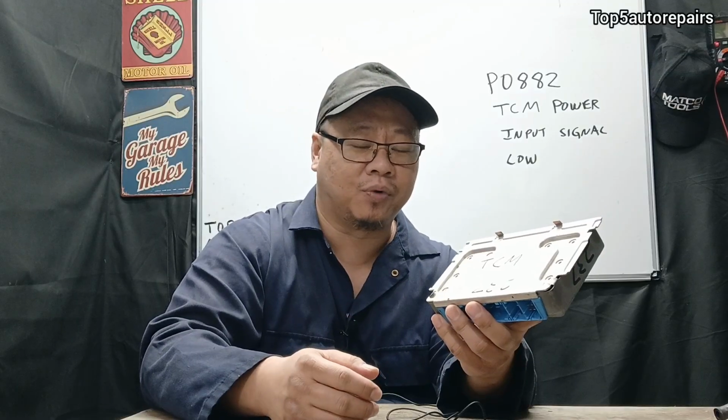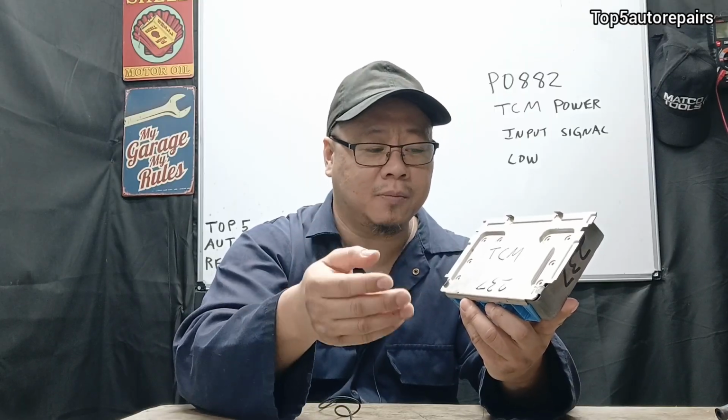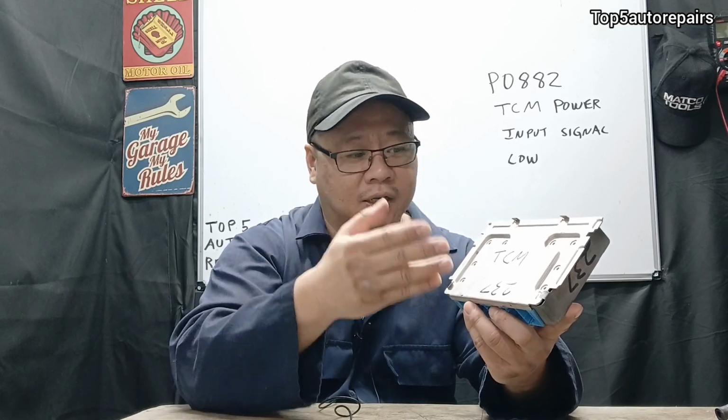What does P0882 mean? It means that the TCM, also known as the transmission control module, is not receiving enough power for it to function properly. It is important for the transmission control module to work properly because if it is not working properly, it cannot tell the automatic transmission when to shift. For example, when there is higher RPM, the transmission control module will tell the automatic transmission to shift into higher gear. And when the RPM is lower, it will tell it to shift into lower gear.